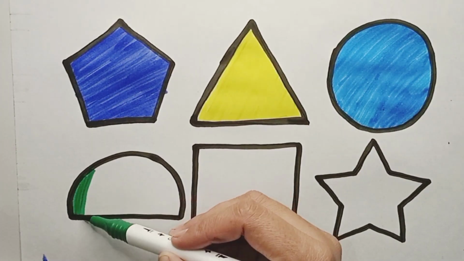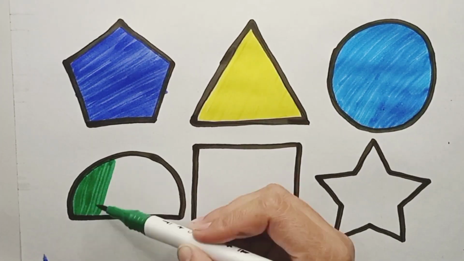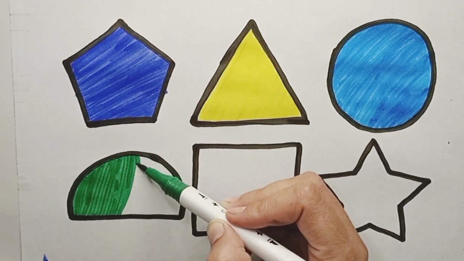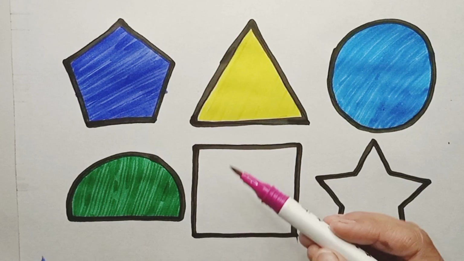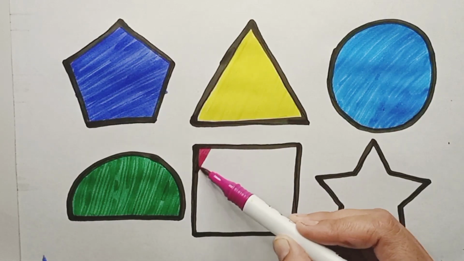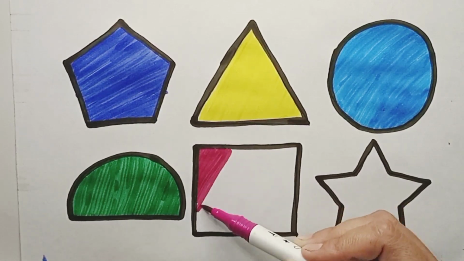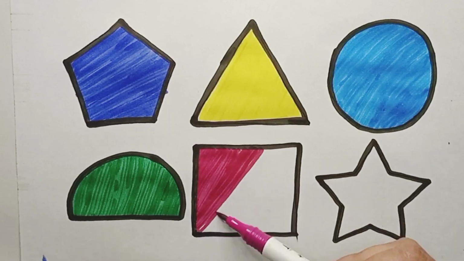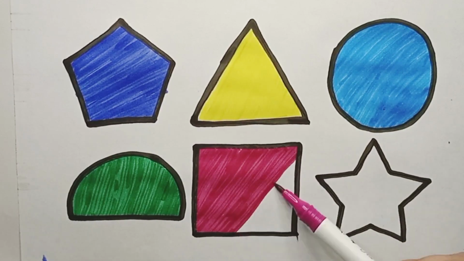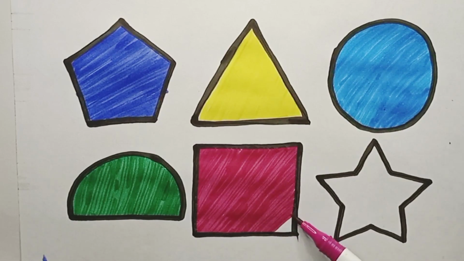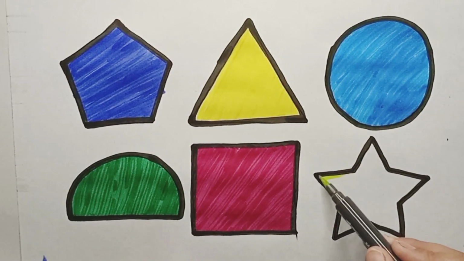Dark green color, semicircle. Purple color, square. Light green color, star.